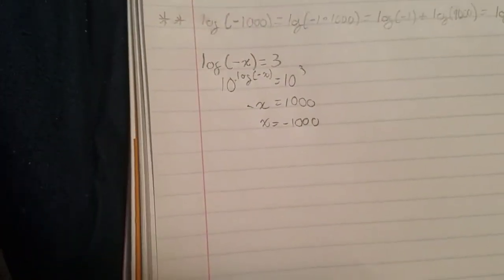10 to the log base 10 is 1. 1 times -x is -x. 10 to the third is 1 with 3 zeros, 1,000. Therefore, x is equal to -1000. So, I mean, that's pretty simple, right?